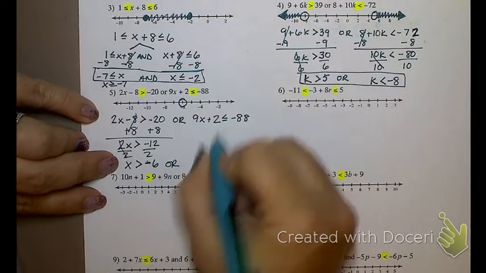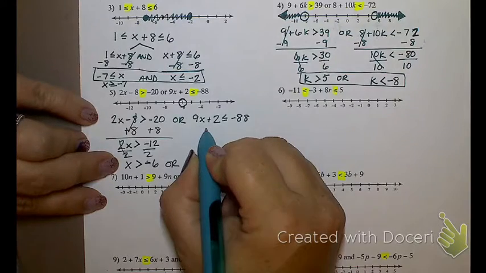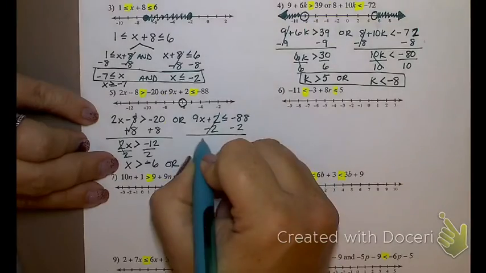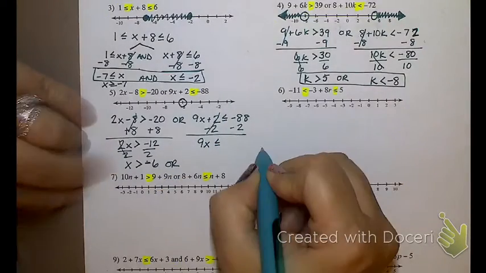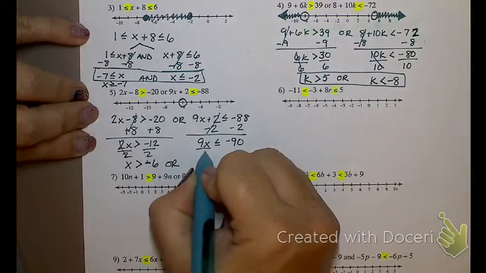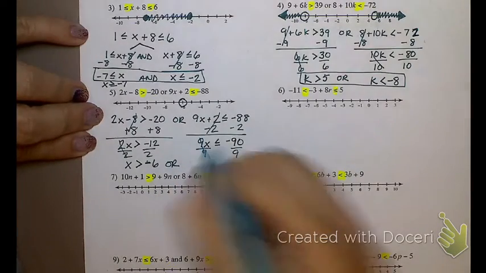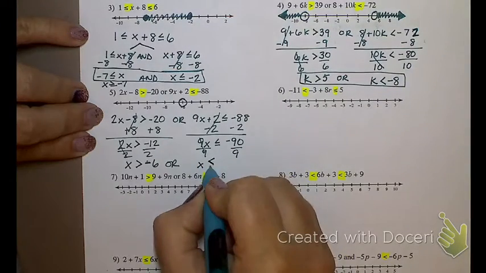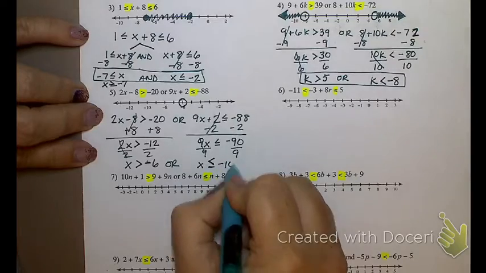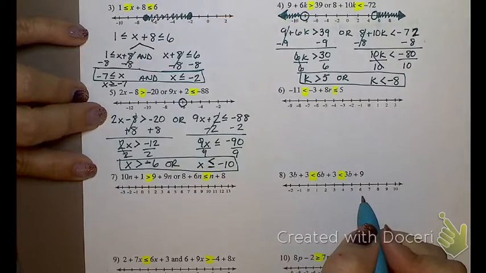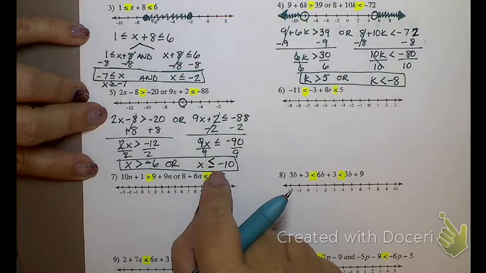Or, let's see what we've got here. What do I do here? Subtract 2. 9x is less than or equal to negative 90. Divide by 9. Do I need to flip the sign? No. x is less than or equal to negative 10. Open or closed circle on negative 10? Closed.